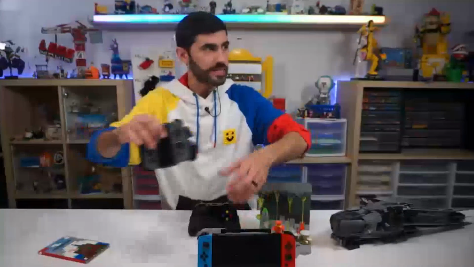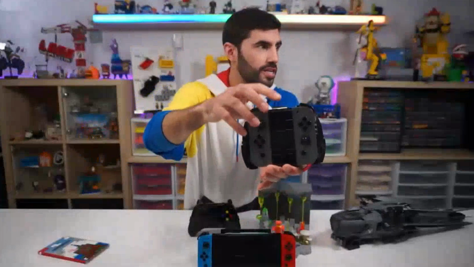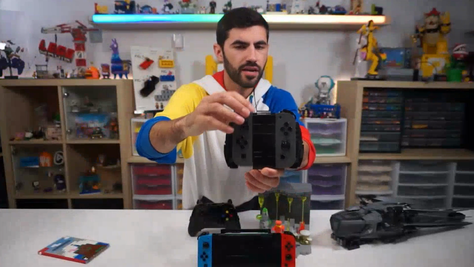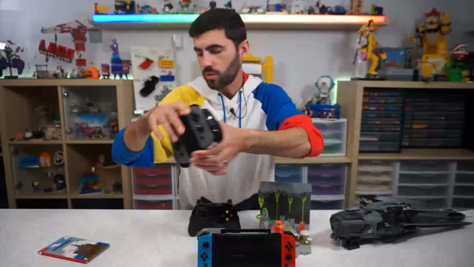And then the Joy-Con holder has that same functionality. So if I wanted to change out for the gray controllers, put them on the Switch instead, I can do that and use this as my little holder.